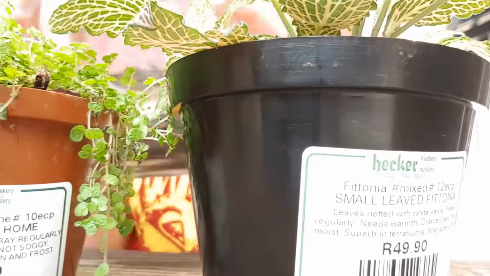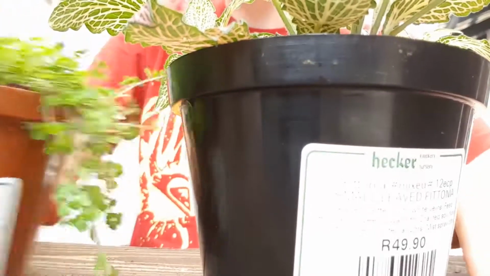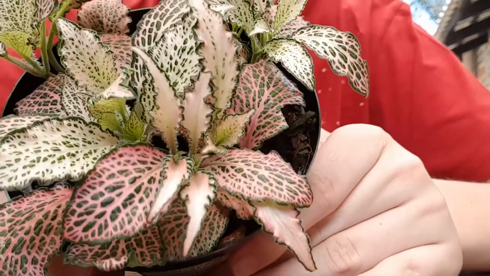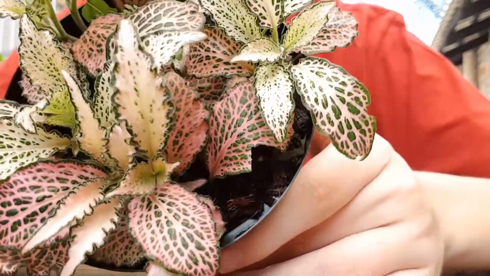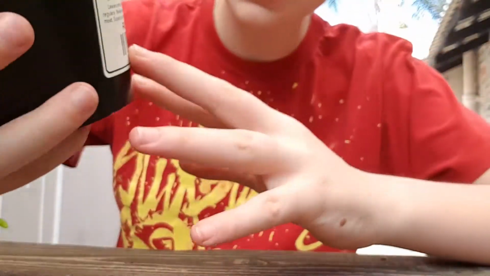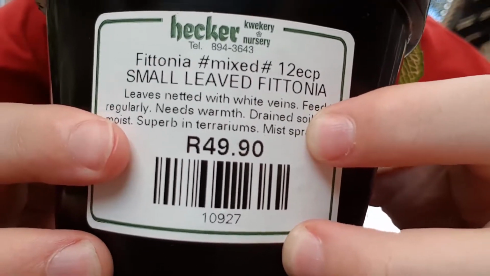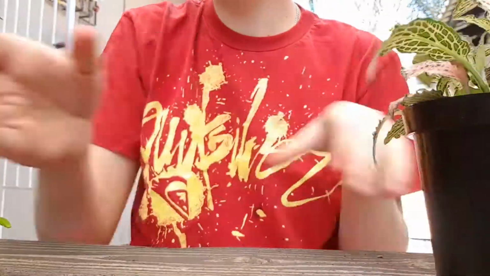Next is plants. Okay, so I have gone out and bought 2 plants for the terrarium. One with very nice purpley pinkish leaves. Looks like watermelon to me. It's very nice, and it says right there, superb in terrariums. So I'm kind of excited for that.